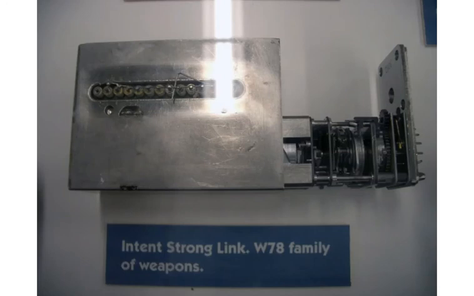Here's an example of what the actual engineering looks like. So this is an intent strong link. So this is for PALs coming into a bomb, and the signal will come in here, and that signal then is compared to the bomb's programming, and then is converted into an electromechanical function here, and that is the actual system that begins to then activate the detonation subsystem of a bomb.